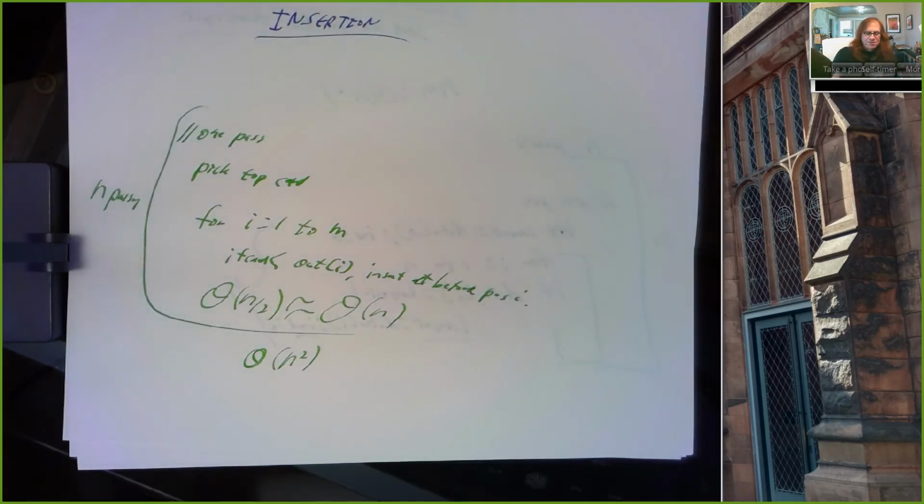And how does insertion sort behave if our data is sorted to begin with? Is insertion sort affected by having the data sorted to begin with?